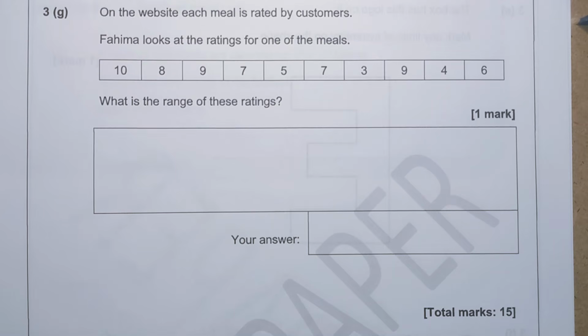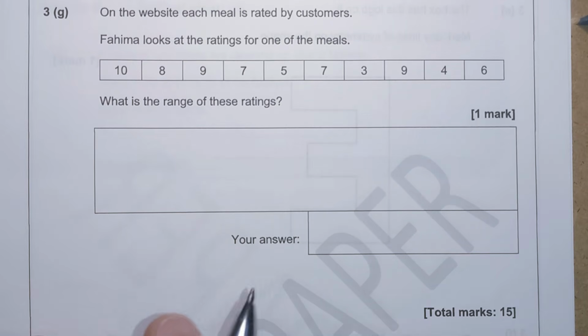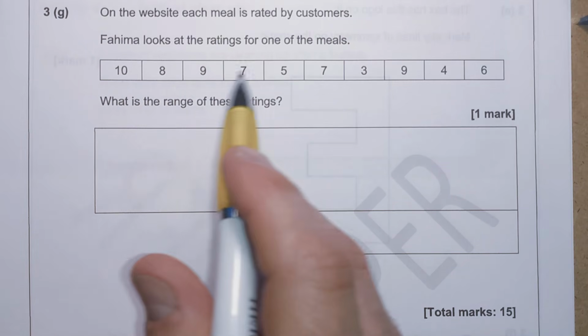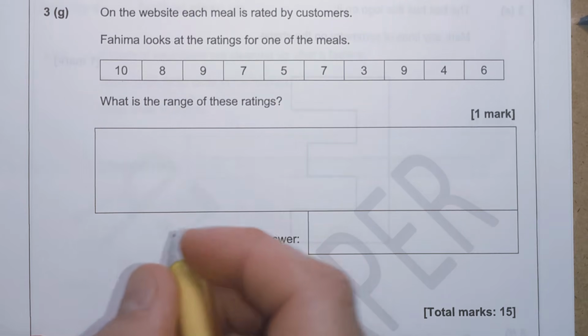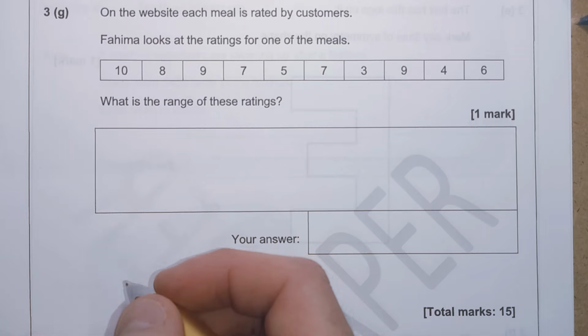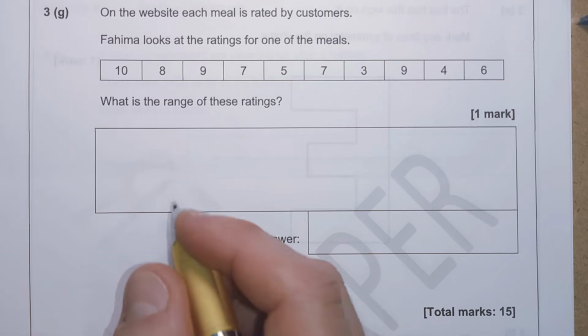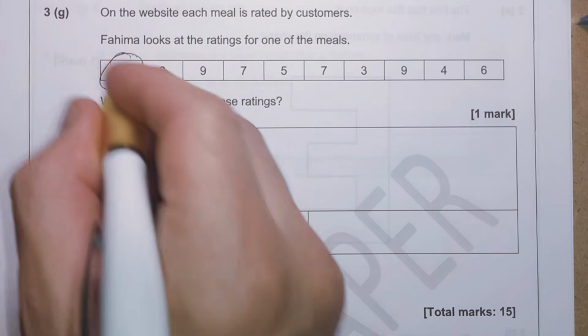3G. On the website, each meal is rated by customers. Fahima looks at the ratings for one of the meals. So we had a 10, an 8, a 9, a 7, a 5, all these others. What's the range of these ratings? So the range is calculated as the difference between the biggest number and the smallest number. So the biggest we've got is 10.